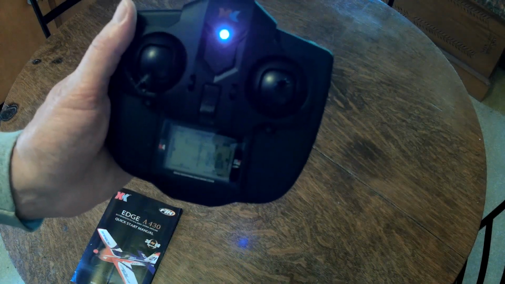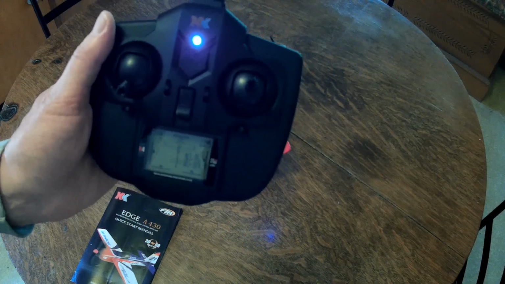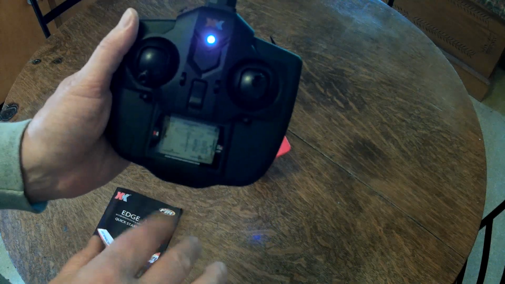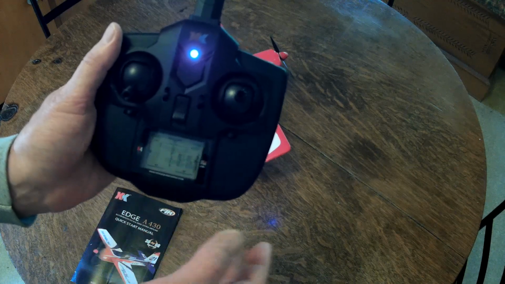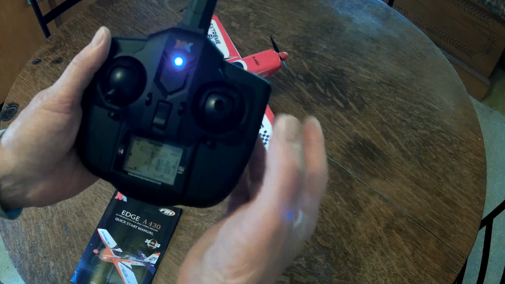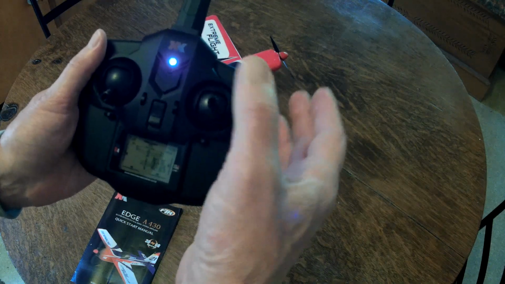Now, what we were doing to switch to 3D mode, looked at the manual. By the way, the manual has a couple of mistakes. One of them is about changing rates. It calls it rudder instead of rates. Okay, so on the 3D mode, you're supposed to push down the aileron stick.